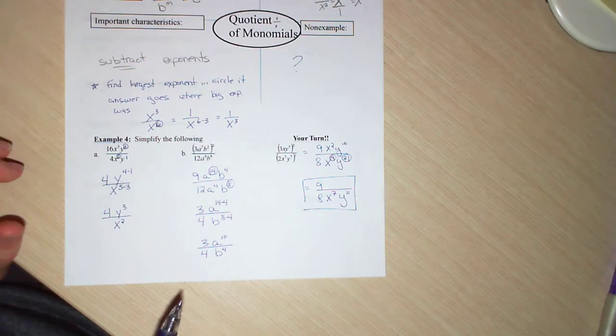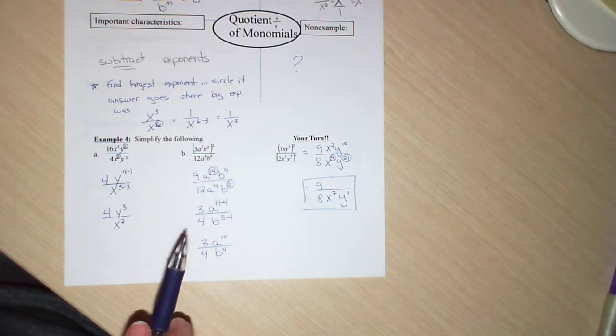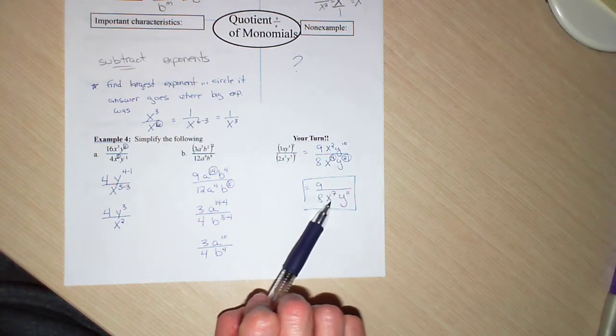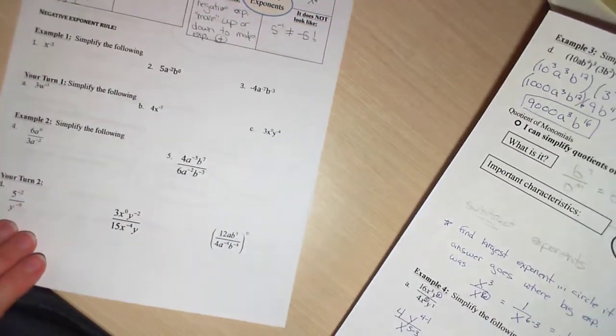Okay, there's my final simplified answer. In this one, my bigger exponents were both on the bottom, so both of my bases went to the bottom. All right, moving on. Oh, is that it? No, that's not it. We've got zero exponents and negative exponents.